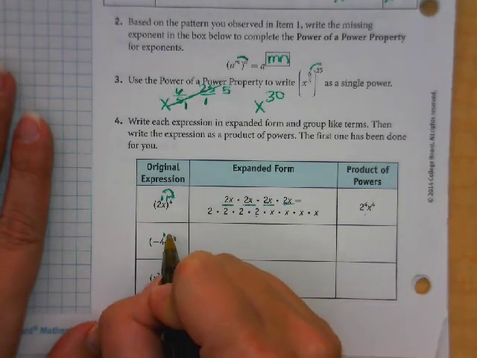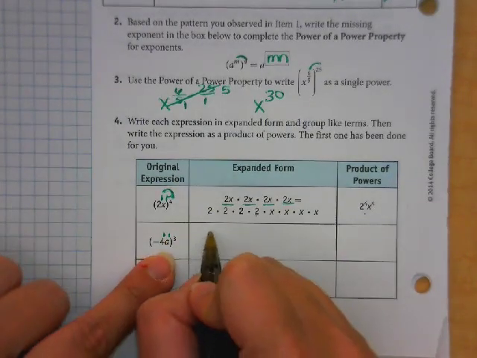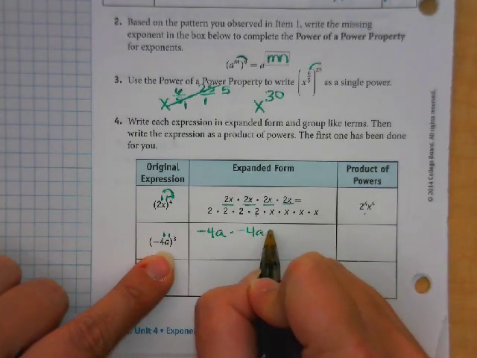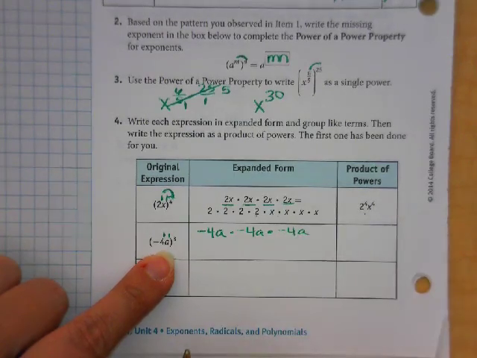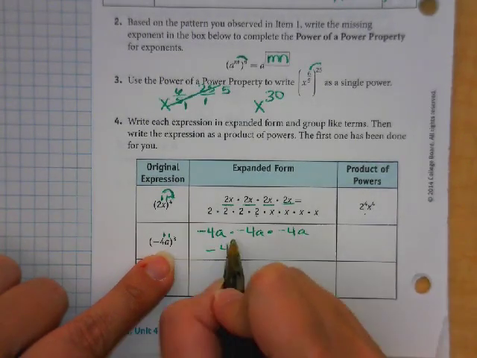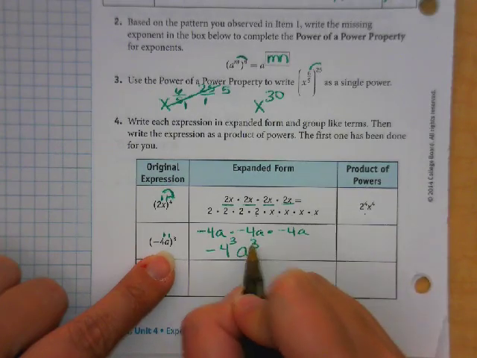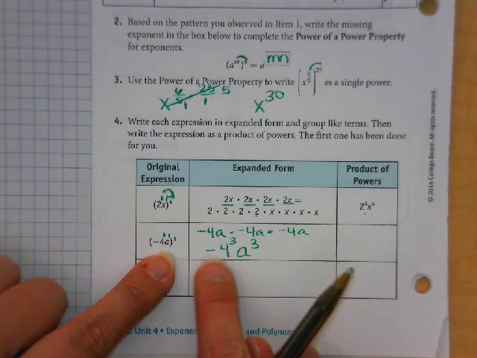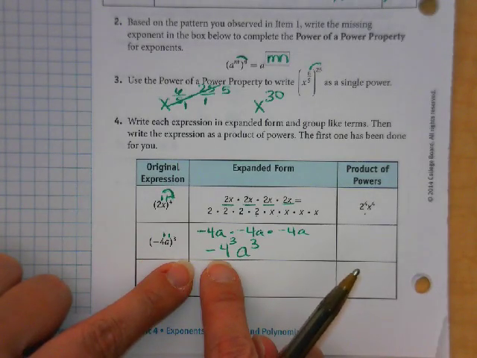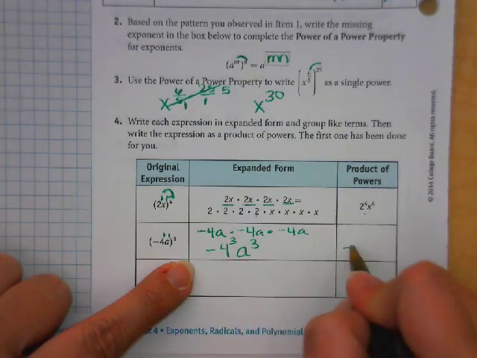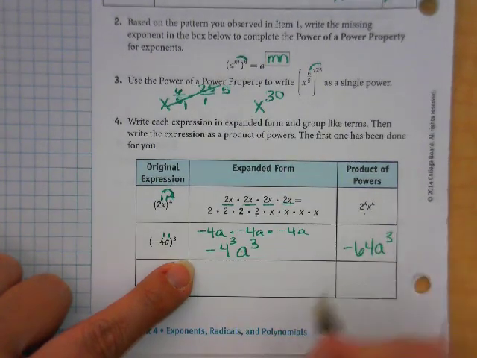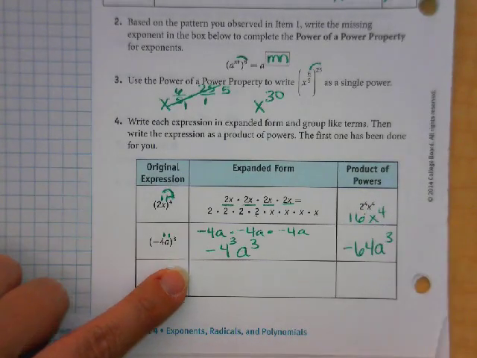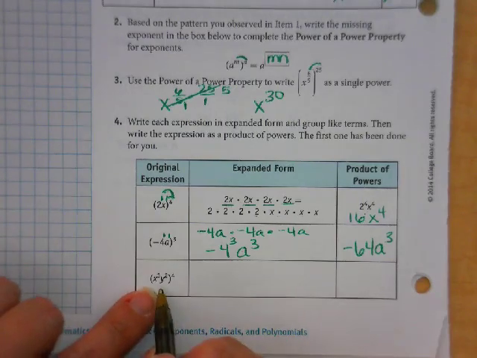If you don't have an exponent, I would suggest you write it. So we could write the whole thing, negative 4a times negative 4a times negative 4a. We need to write that 3 times. Or we can write negative 4 to the 3rd power, a to the 3rd power. If it asked you to elaborate and simplify further, then you could say negative 4 to the 3rd power is negative 64, so negative 64 a to the 3rd. Just like up here, we could write 16x to the 4th, and it would still be correct. So this one has the exponents for us.